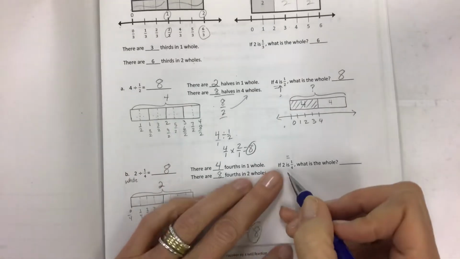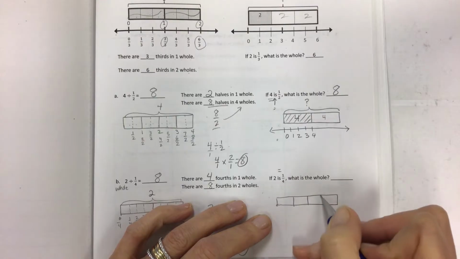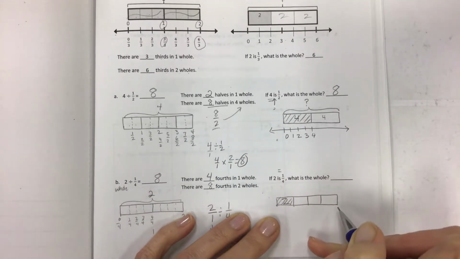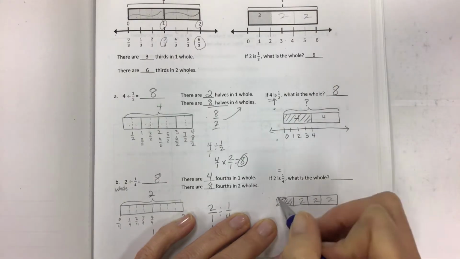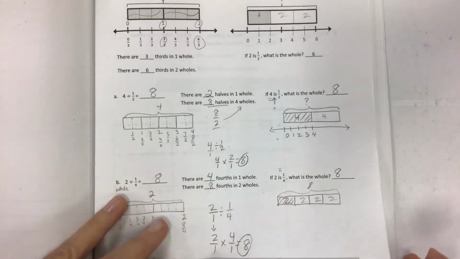Now, another sample. If 2 is 1/4, if 2 is 1 out of 4 parts, what is the whole? 2, 4, 6, 8. There it is. 8. There we go.